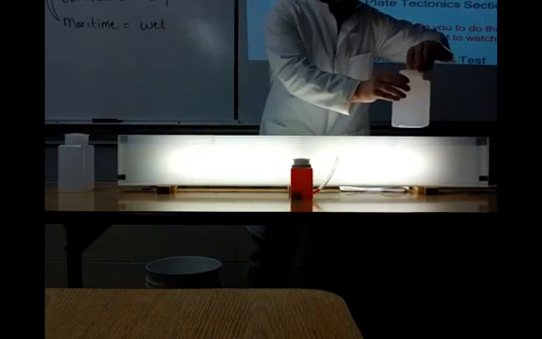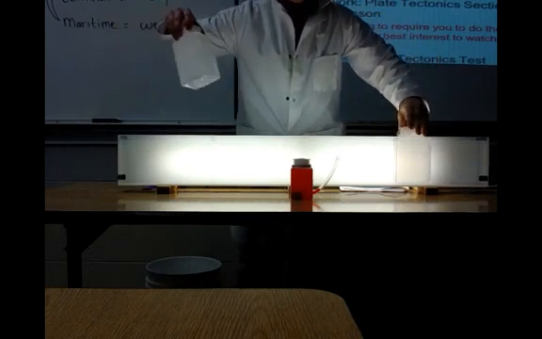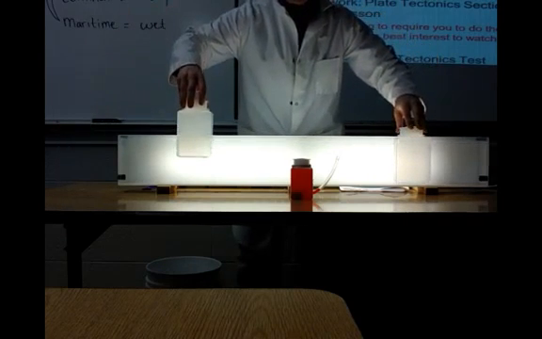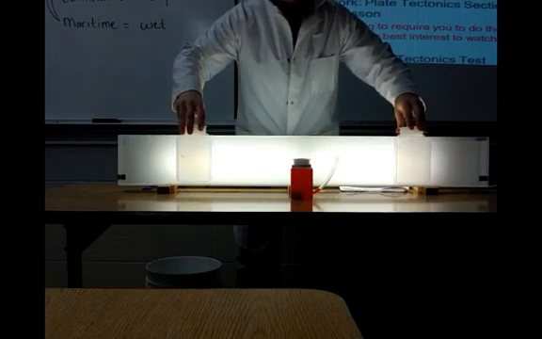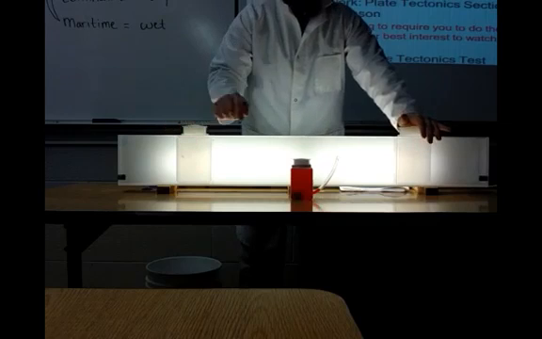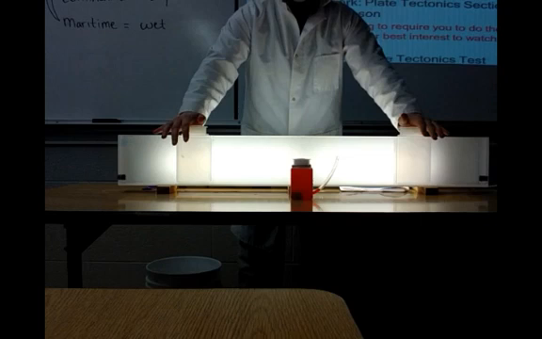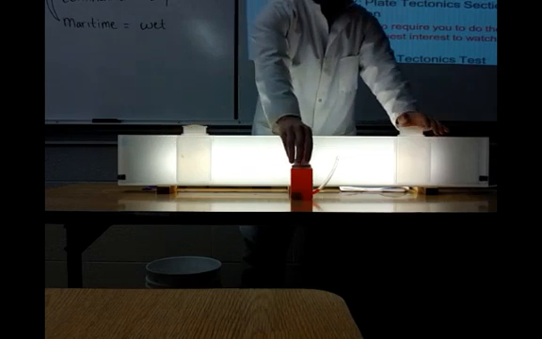Alright, so here are our cold bottles. They have ice water in them, so they're much colder than the water we just added to the tank. So if they're colder, what is the density of the water inside these? Greater or less than the water that's around it? Greater. Density is greater.